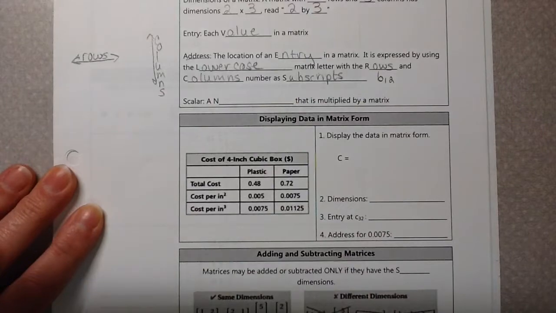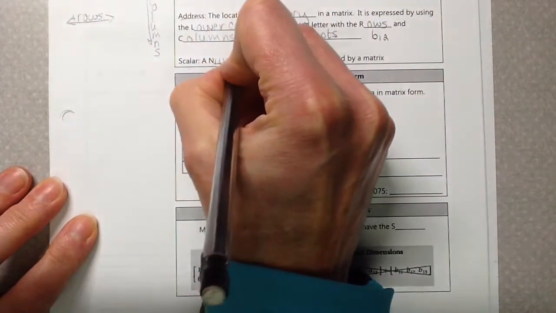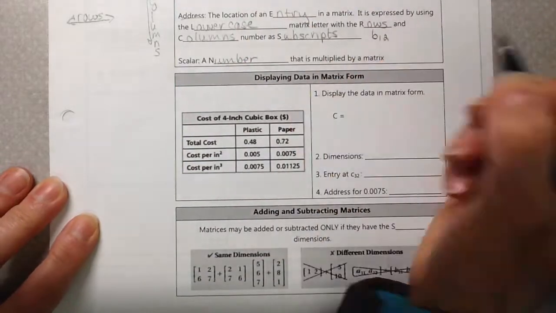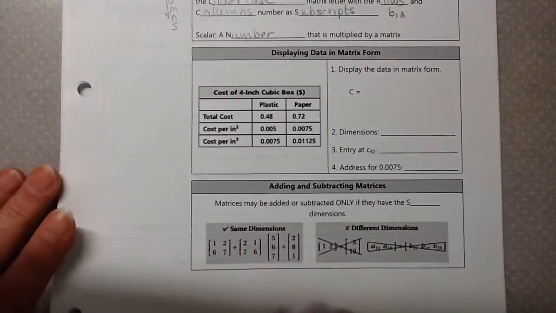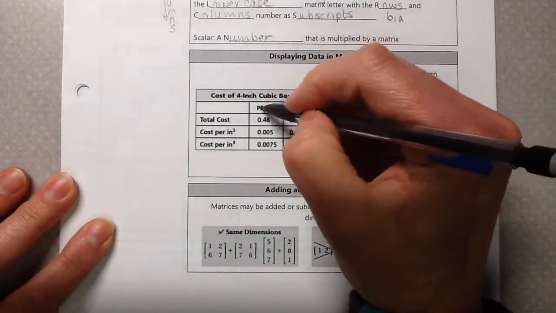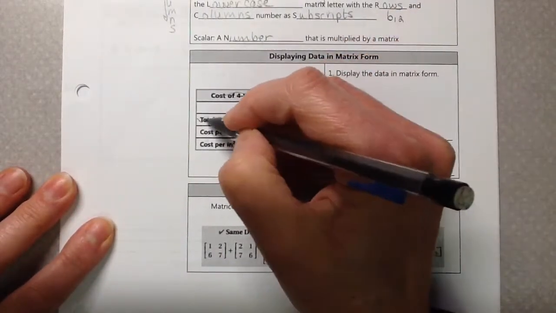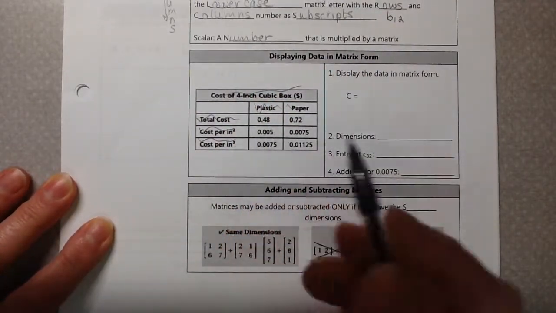One other thing that we're going to do today is a scalar multiple, and that is a number that is multiplied by a matrix. Okay, so let's get started. The first thing we're going to do is just to display data in matrix form. And to do that, we're going to get rid of all the words, all the titles, and we're only going to write the numbers in.